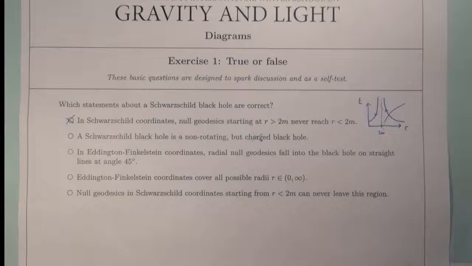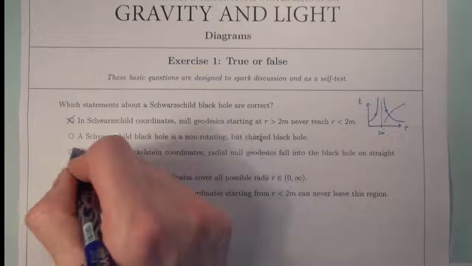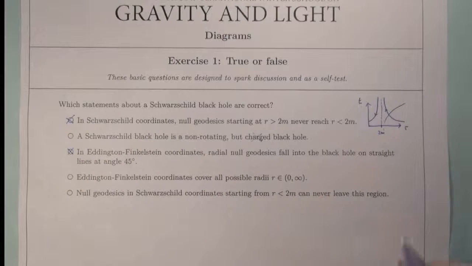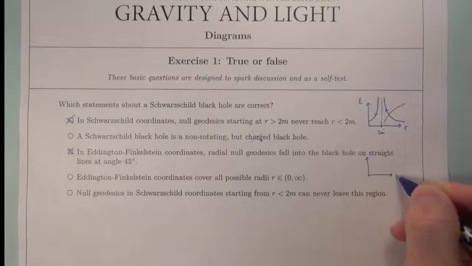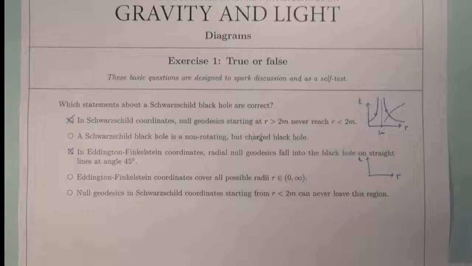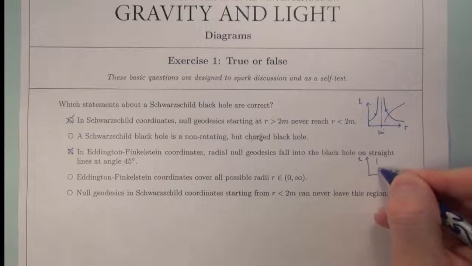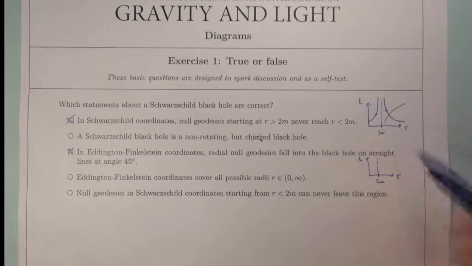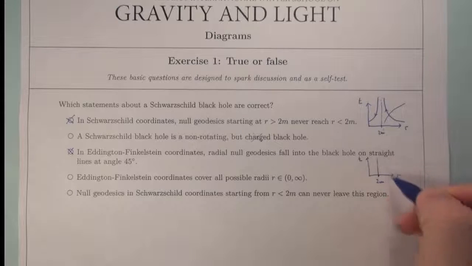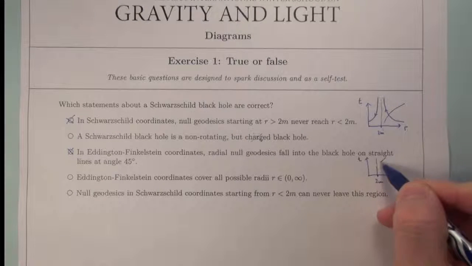In Eddington-Finkelstein coordinates, radial null geodesics fall into the black hole on straight lines at angle 45 degrees. That's right. If you remember the diagram that was constructed in the lecture, so here we had r again and the time, here was again 2m, then these here became those ones.